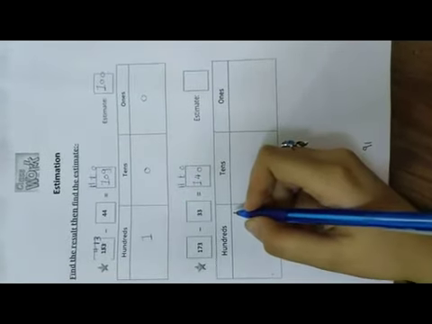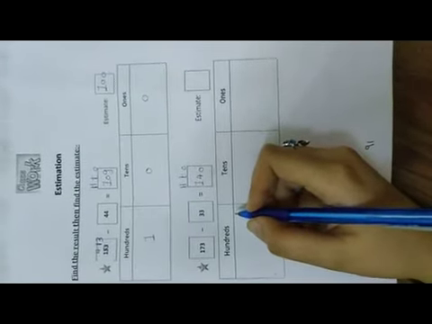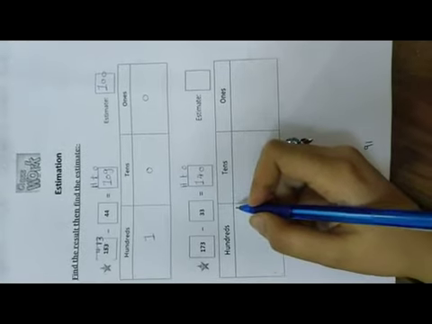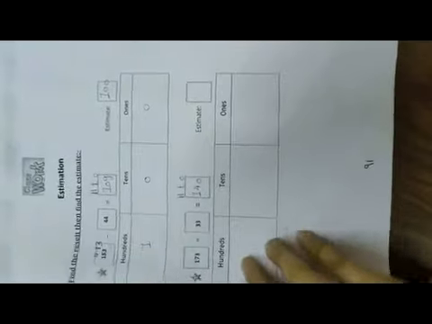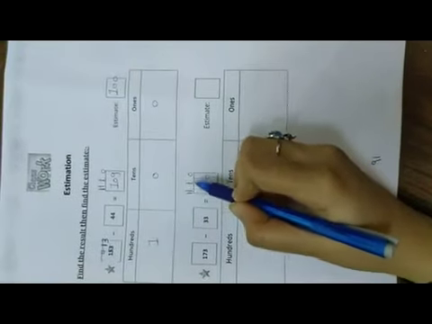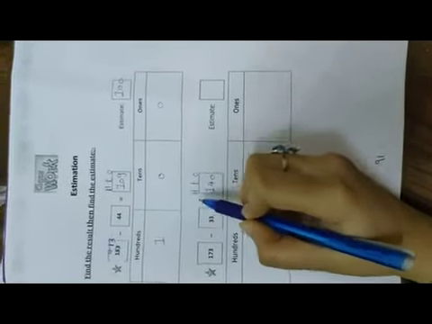Third step, who can tell me what is the third step? Excellent. Write the number in the highest place value. Okay, what is the highest place value here? Ones, tens, or hundreds? Excellent, it is hundreds, so I will write 1 in the hundreds again.